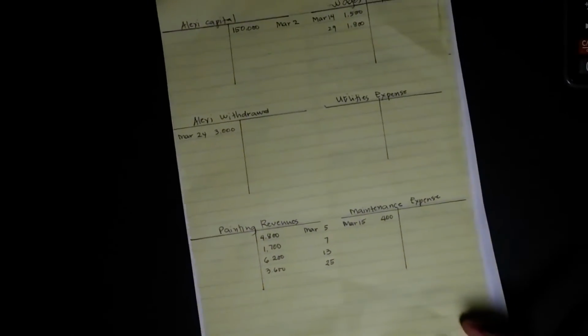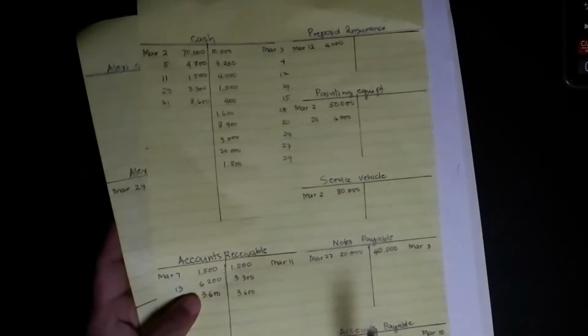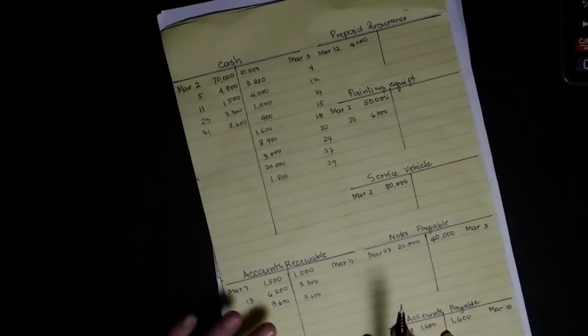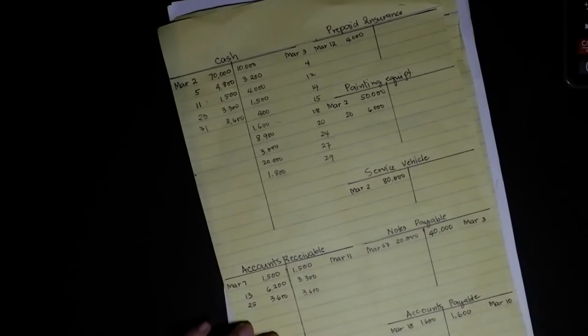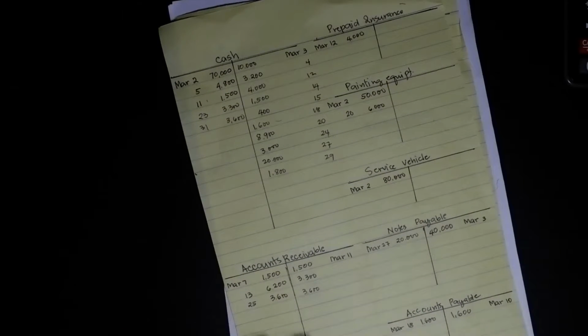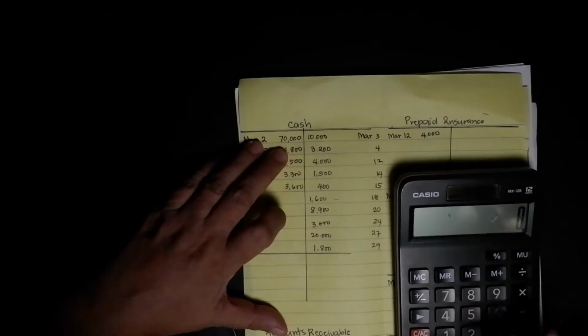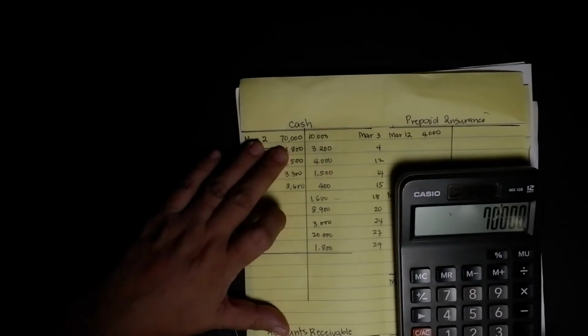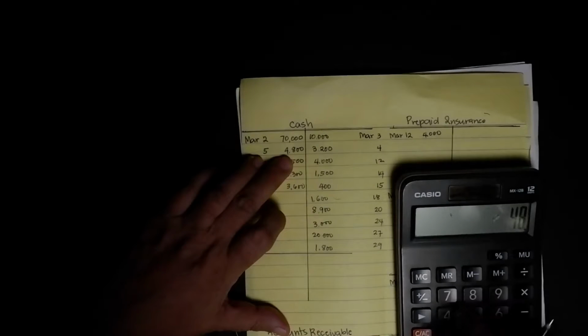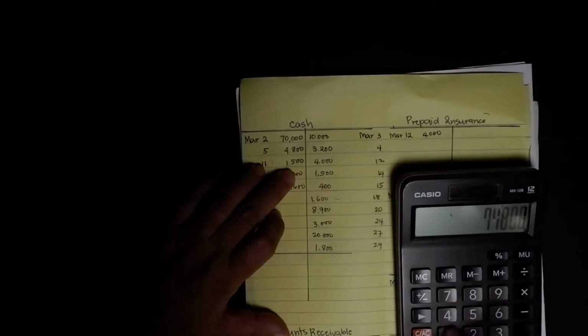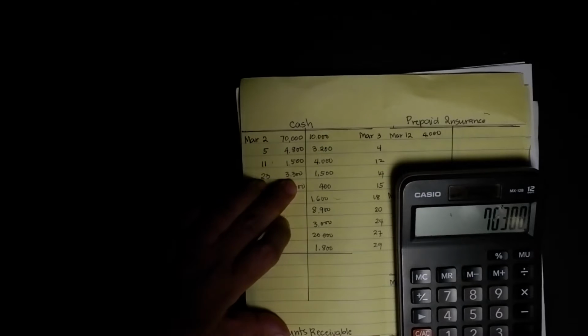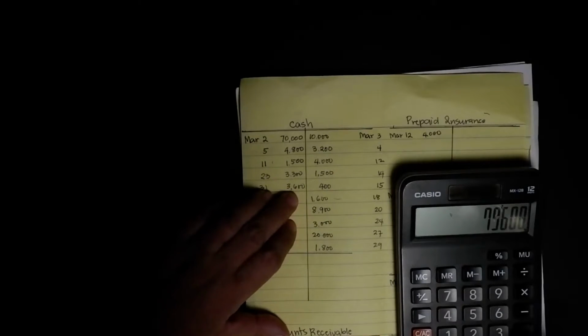Okay? So, after posting our entries, we have to get the balance, total debits and total credits. Okay, and that is what we call posting. So we have 70,000 plus 4,800 plus 1,500 plus 3,300.